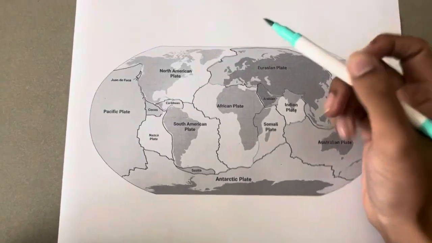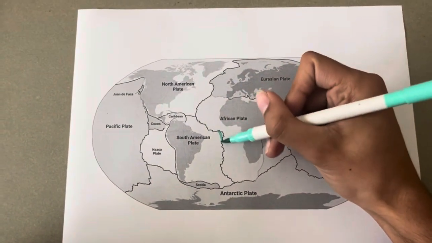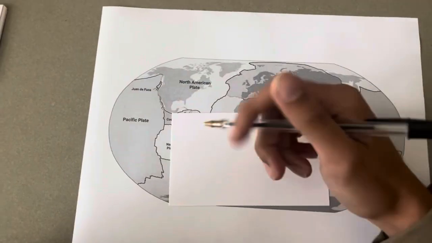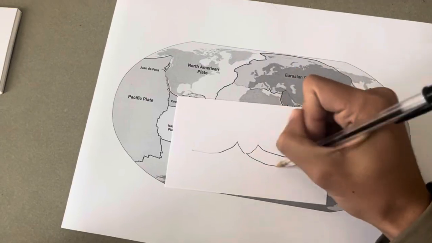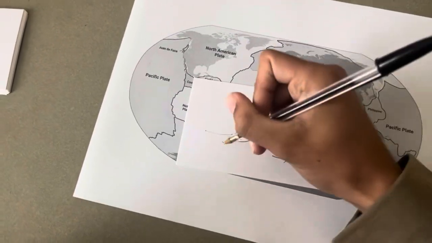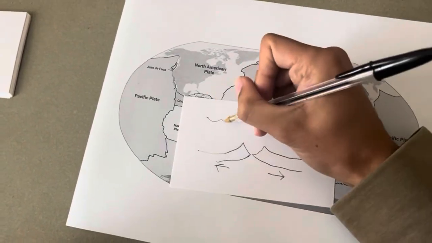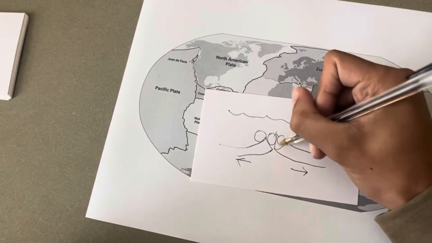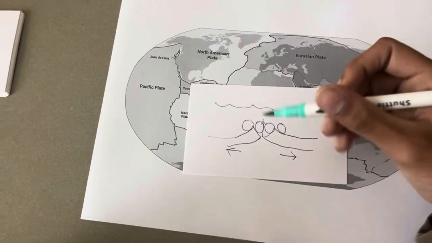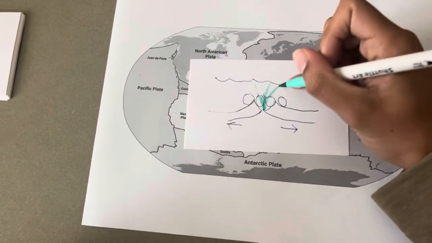There is an oceanic divergent boundary between the South American plate and the African plate. These two oceanic plates move away from each other, creating new crust. In this process, you expect to see basalt pillows and rocks near mid-ocean ridges. There's molten rock that flows up from the mantle.